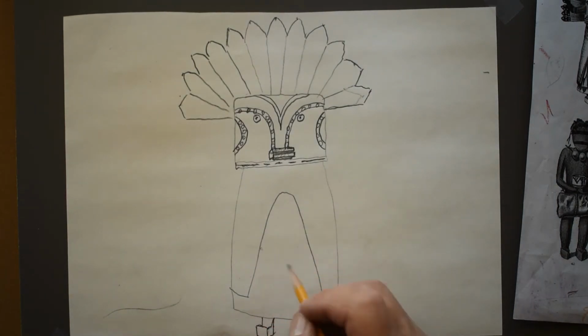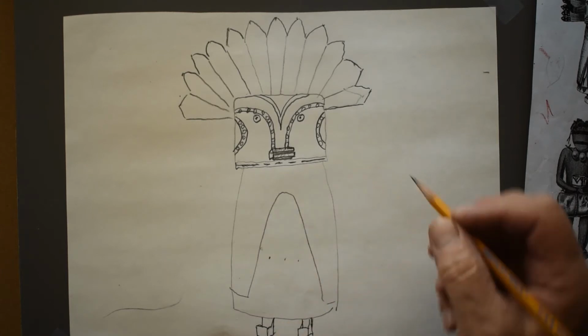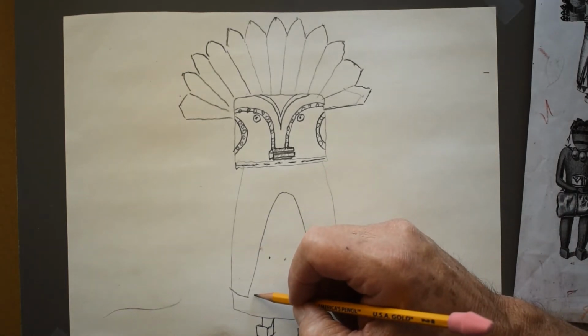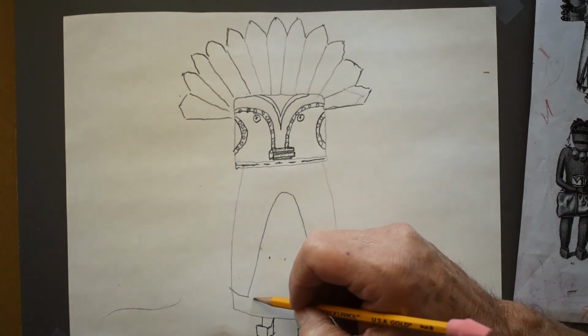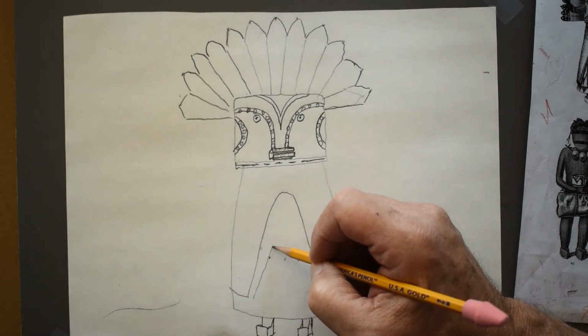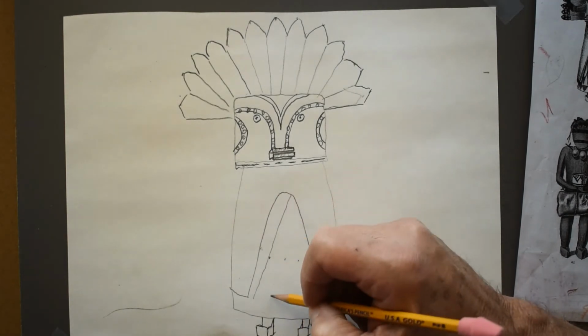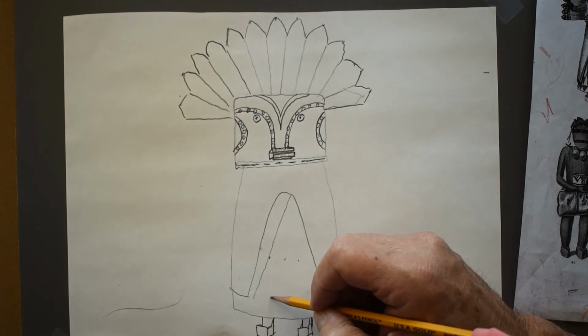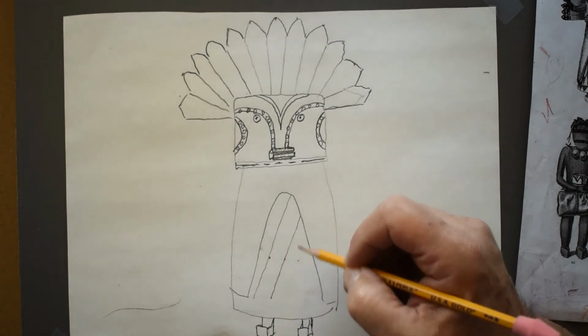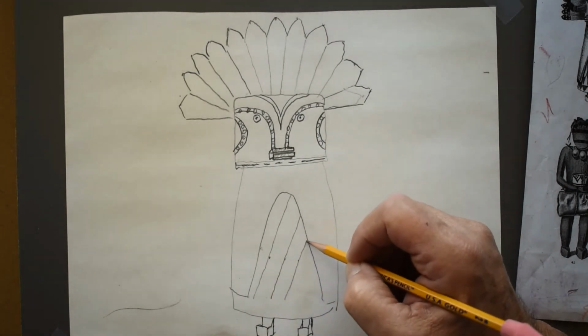So I'm going to go 1, 2, I'm just going to go 3 parallel lines. So we'll go like this. 1, 2, 3 parallel lines.